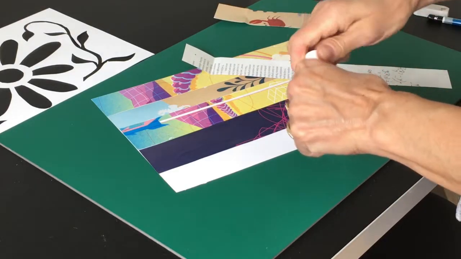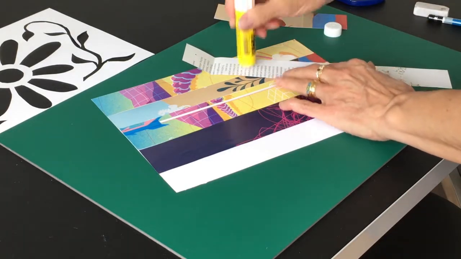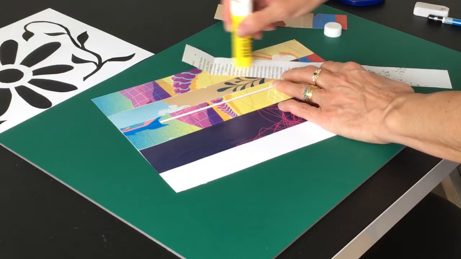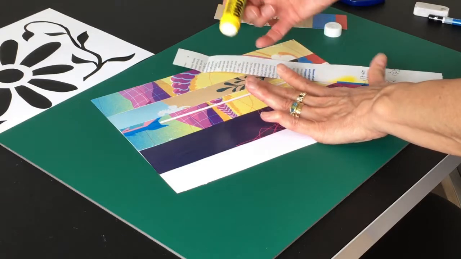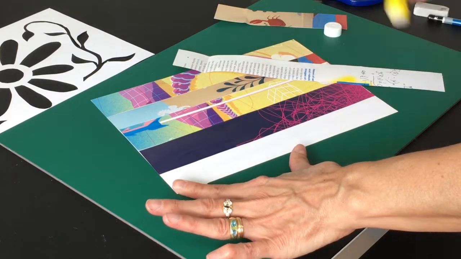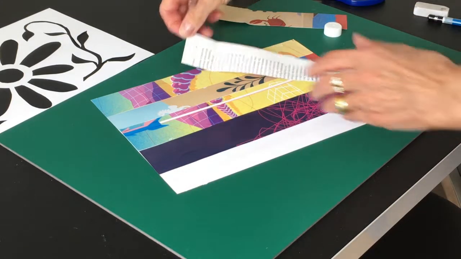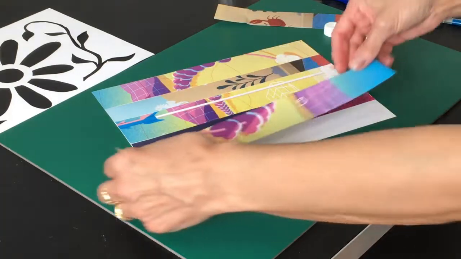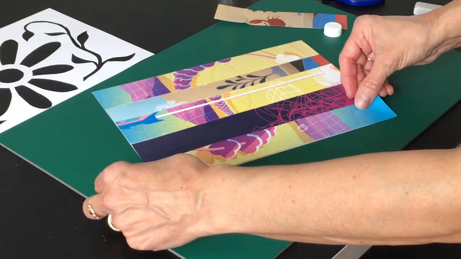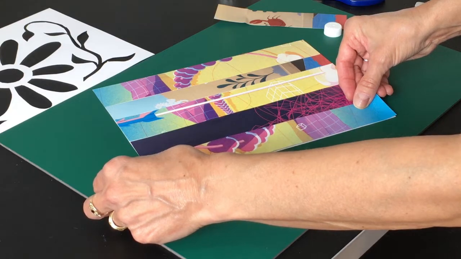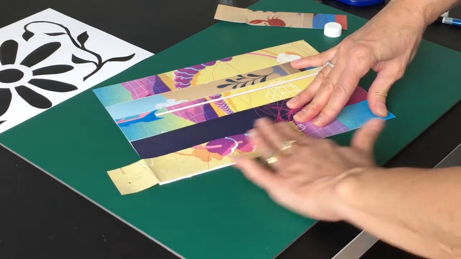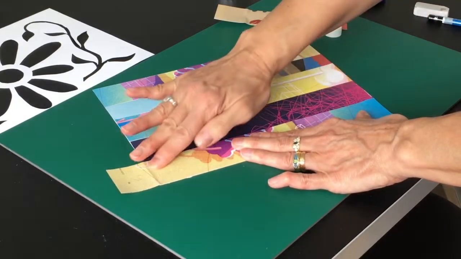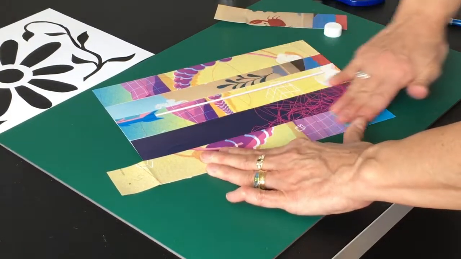So I'm going to take my glue stick and run it along the back of my strip. Might add a little bit of glue here as well. And I'm going to carefully line it up into place. I can overlap other strips, that's not a problem. Okay, so that one's done.